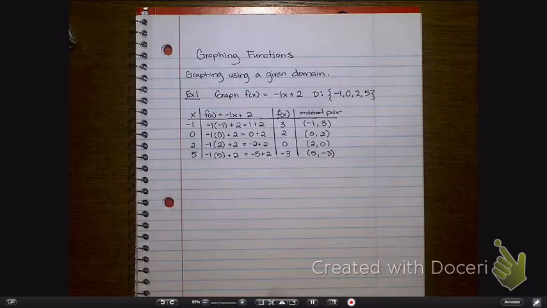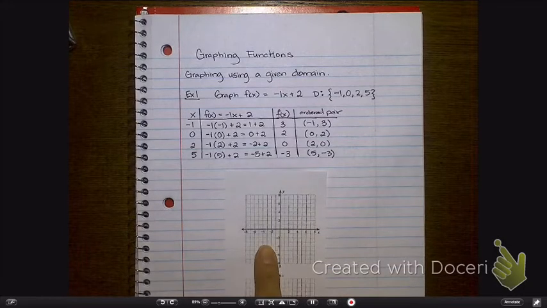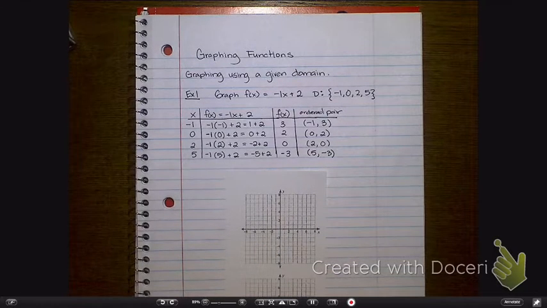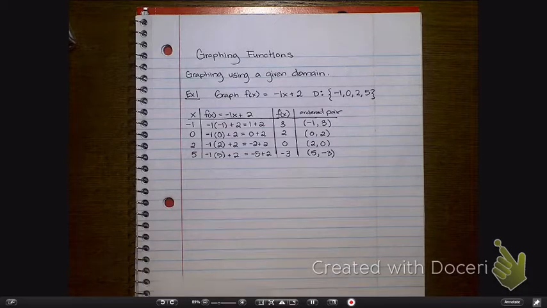Now, what do I do after this? Well, now I want to graph. So I gave you guys some small graphs to use, right? Okay, so go ahead and cut out one of your small graphs that I gave you. And you're going to glue it on. And then we're going to graph those points.